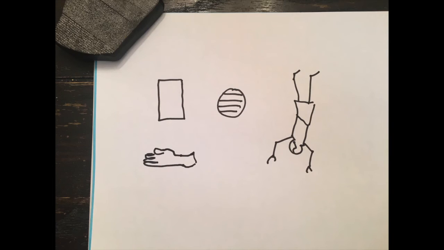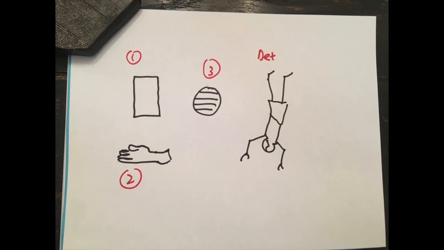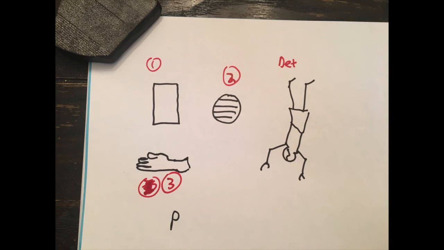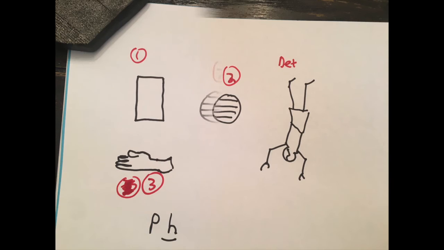All right, so here's your word. We have the P, we have the D, and we have the H sound. So, P-H-D. So, oops, actually, it's not 1, 3, 2. Let me redo that. It should be 1, 2, 3. All right, there we go. Fixed it. See, even I make mistakes. All right, so there's our determinative of an upside down man.